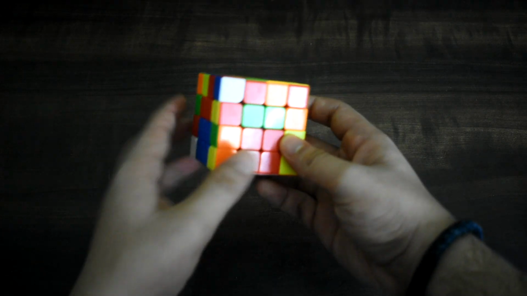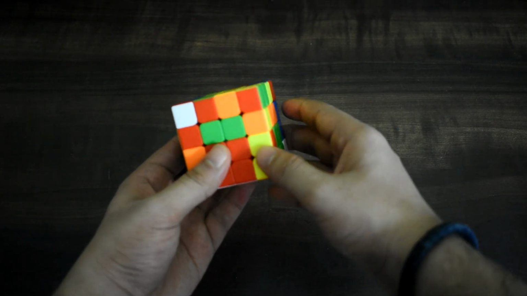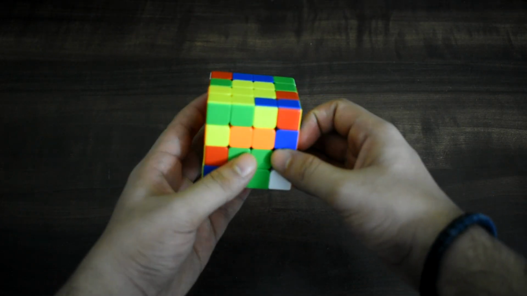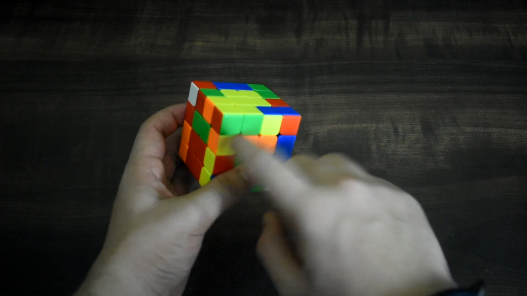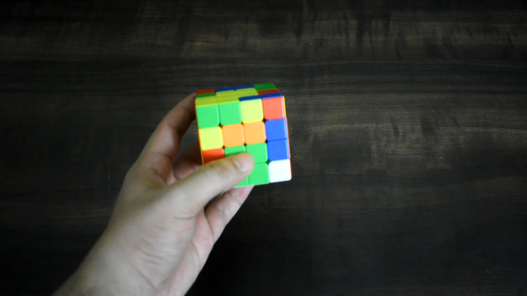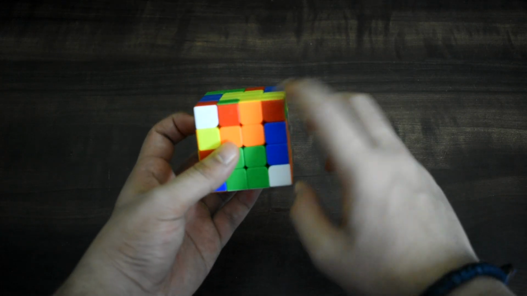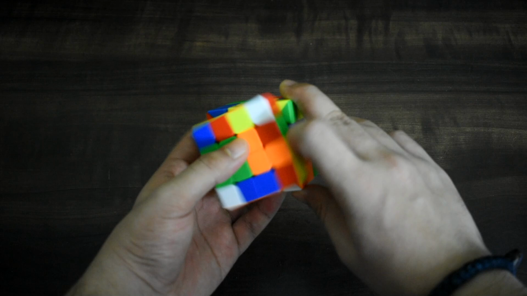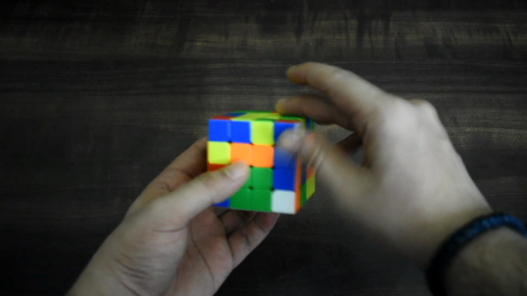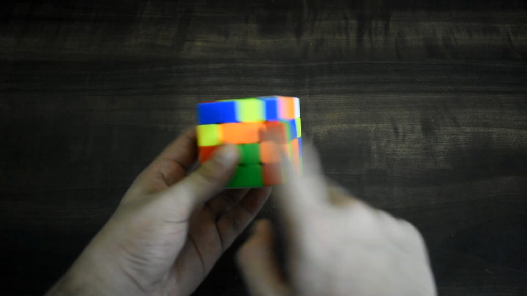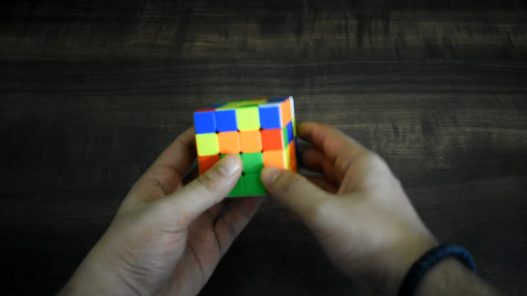So we were right here when we inserted the yellow and red and yellow and red. Now if I rotate to the right hand side and I see that this is the yellow and orange, I will find the other yellow and orange, which is right over here. It was here, I did a U prime, and to insert this I'll do F, R prime, F prime, R, which will just position this edge over here.